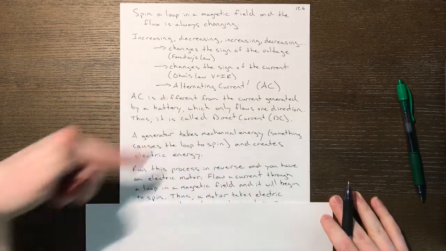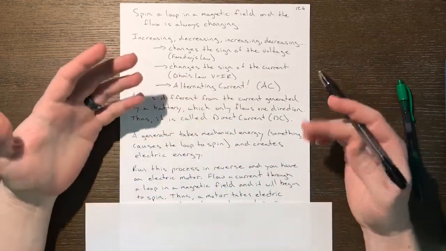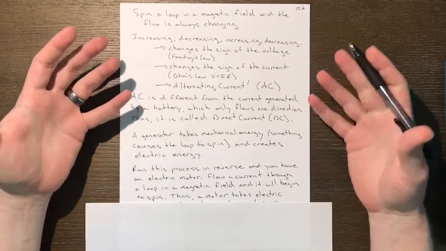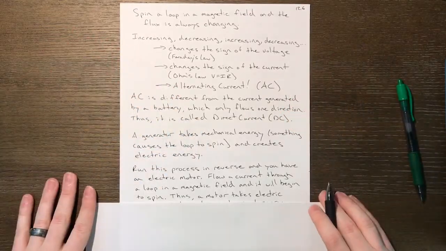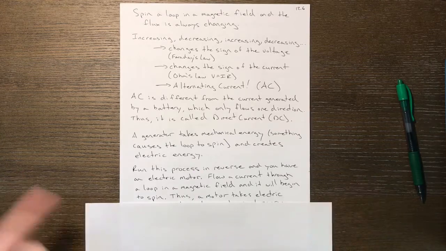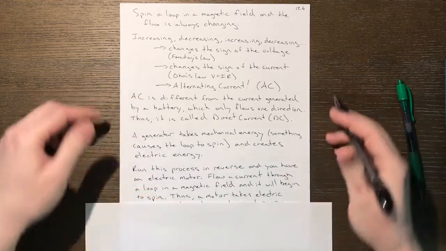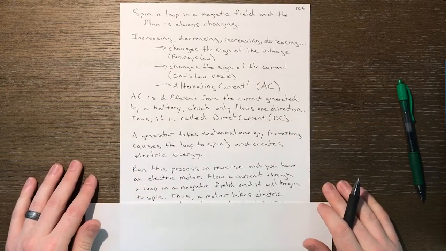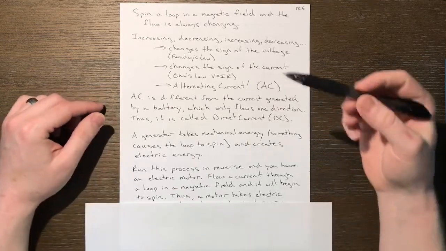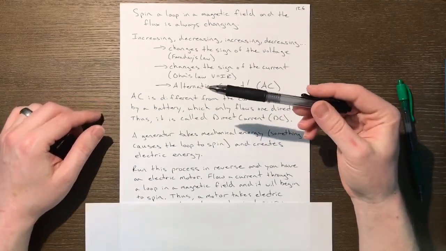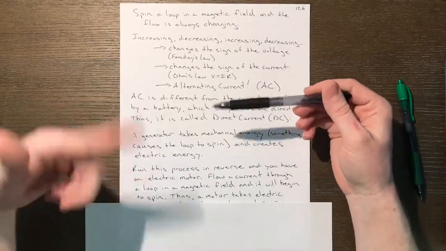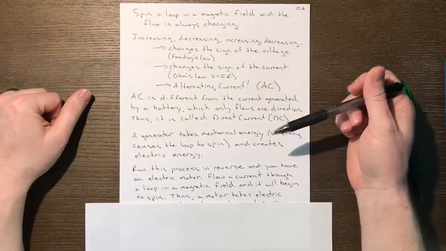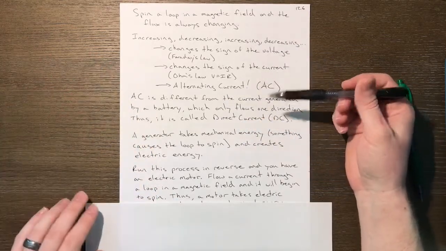There will be a magnetic field created by the current. That magnetic field pushes against the magnetic field that was already there, and it causes this thing to experience a torque. It causes that loop to spin, which is then usually hooked to some exterior item, and then you can cause something else to spin, maybe a tire, a wheel.